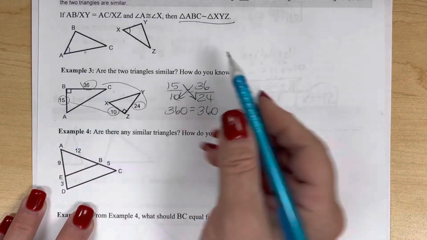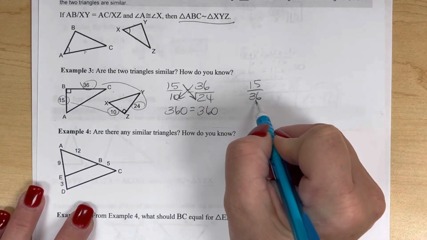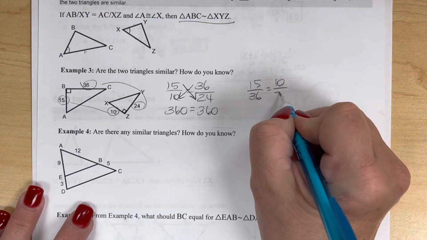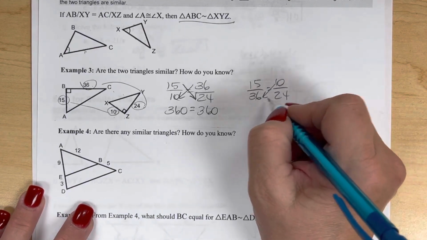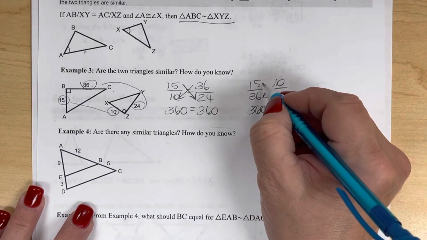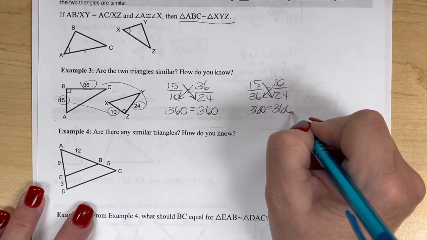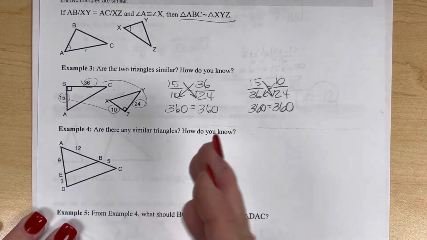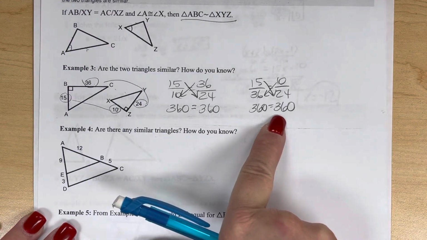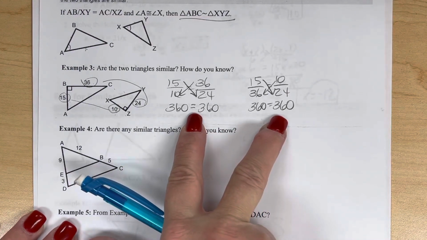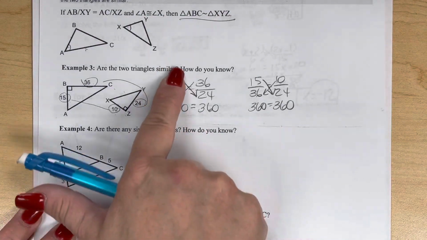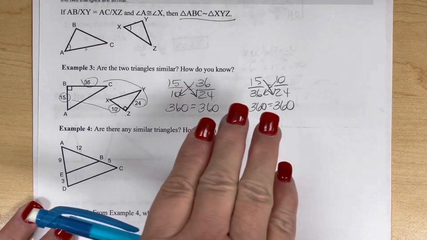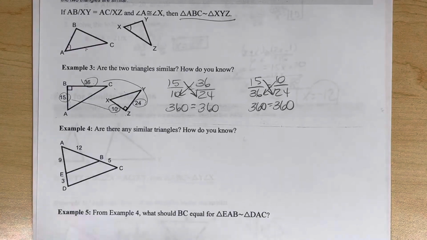I'm going to do small over large, 15 over 36 in the same triangle, small over large in the same triangle, 10 over 24. And then I cross multiply, 36 times 10 is 360, and 15 times 24 is also 360, okay? And this is a perfect example of how I told you guys that one person might set it up this way and one person might set it up this way, but guess what? You both get the same answer, because as long as the way you set it up on the left, you do the same thing when you set it up on the right, then it is a true proportion. So there's more than one way to do this.